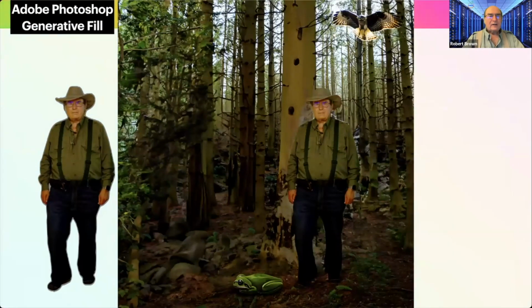One more thing, and that is the Adobe Photoshop Generative Fill, which uses their Firefly system. As you can see, I've taken a cutout of myself, and I've asked Adobe to create a forest scene around it. So it first created the forest scene you see. Then I selected areas and I said, well, add a frog here and add a hawk there. And it really came out fairly nice. I think this is a nice little utility to have.